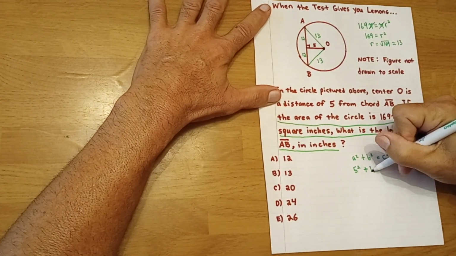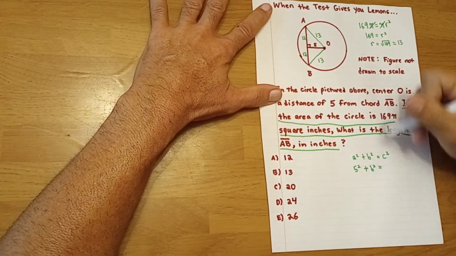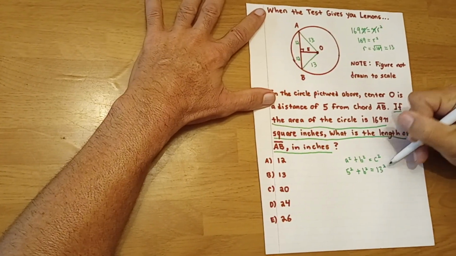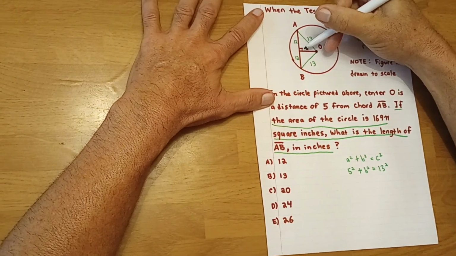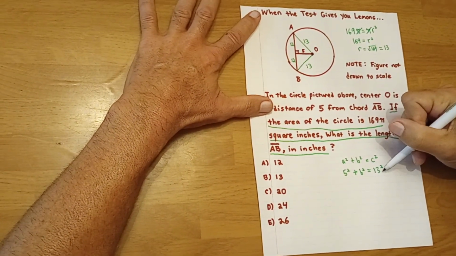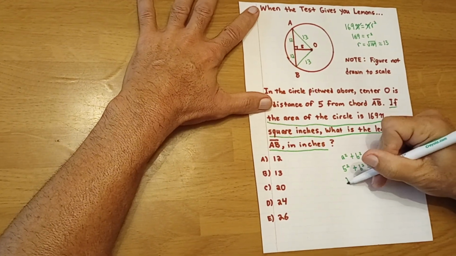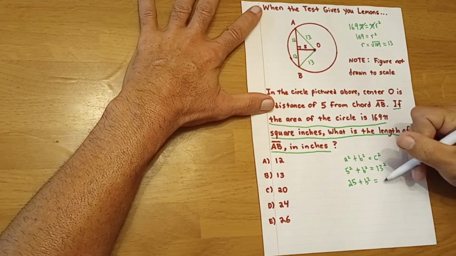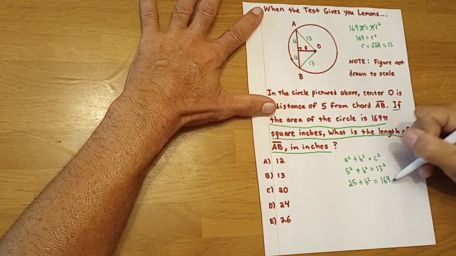So we're going to say b squared equals 13 squared. We have to remember that with the Pythagorean theorem, the hypotenuse, which is to say the side opposite the 90-degree angle, is always the longest side. Okay? So this means 25 plus b squared equals 169.